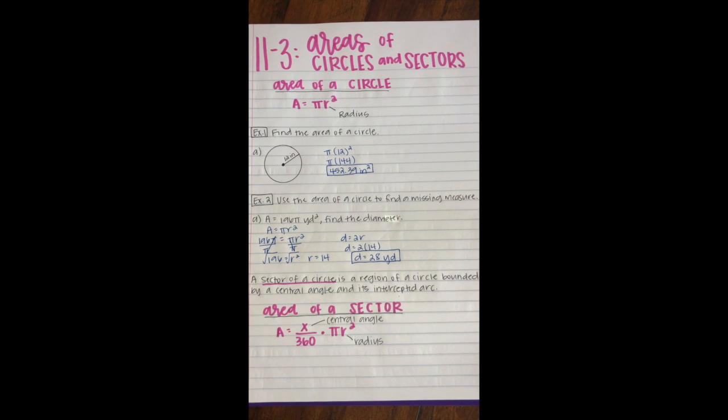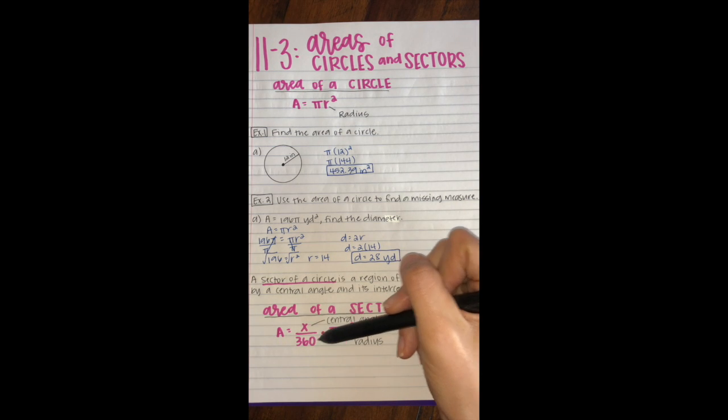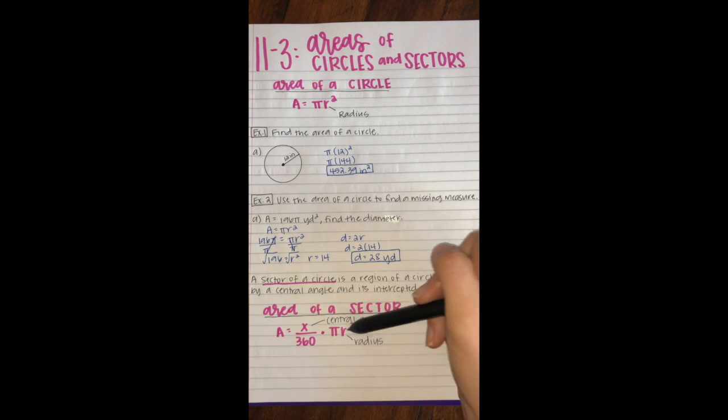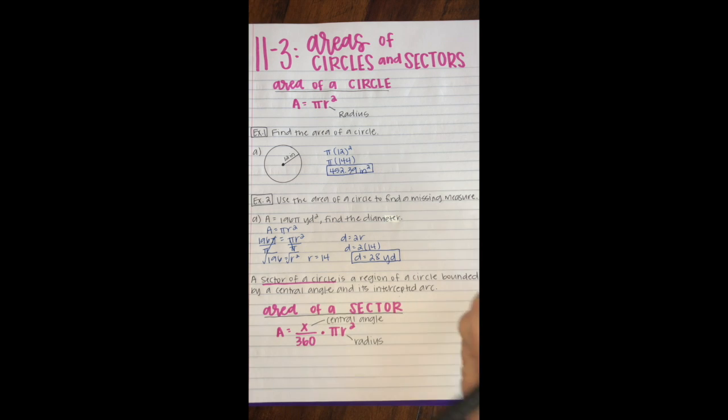So the next thing we're going to be talking about is a sector of a circle, which is a region of a circle bounded by a central angle and its intercepted arc. And the formula is really similar to area of a circle. It's just part of it instead of the whole thing. So we have A equals x over 360 times pi r squared. So the pi r squared will be if it was a full circle. And a full circle just means we're using all 360 degrees.